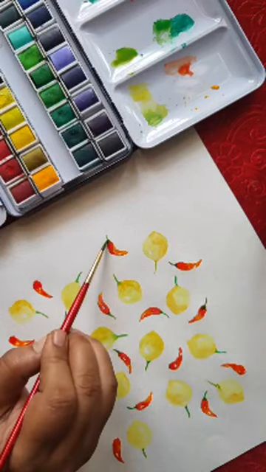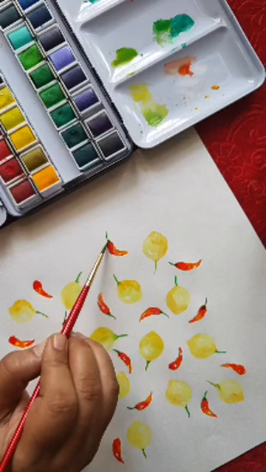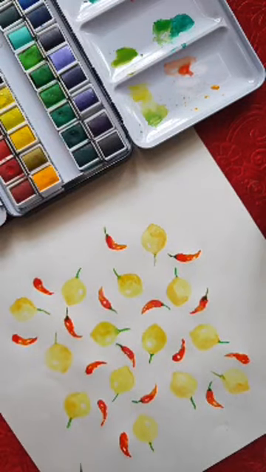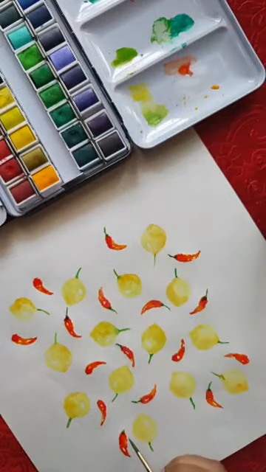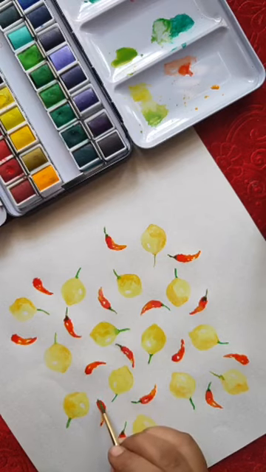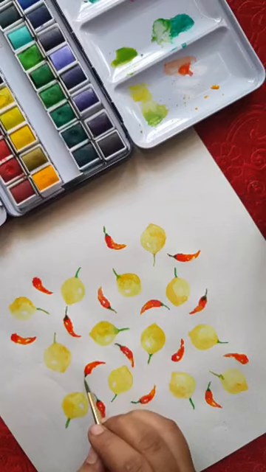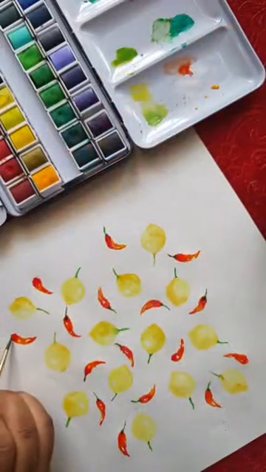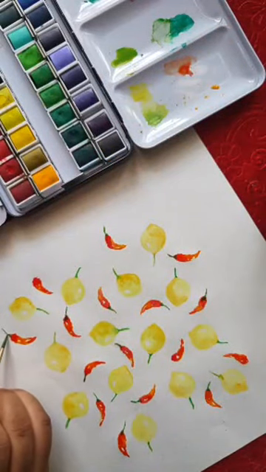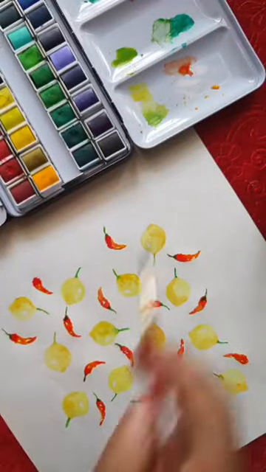Just make sure that you're putting the stem at the correct end of the chili. Okay, the bulbous end. In our case, this is the end you want to put it on, not at the tapered end, obviously. I'm sure we know that, but sometimes when we paint, we forget, or we're in a hurry.